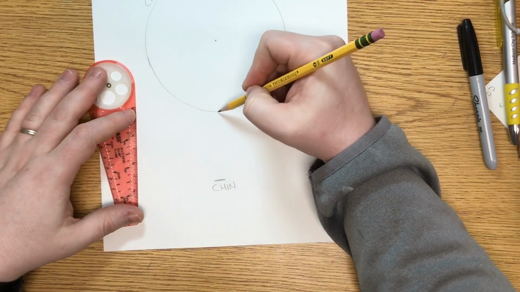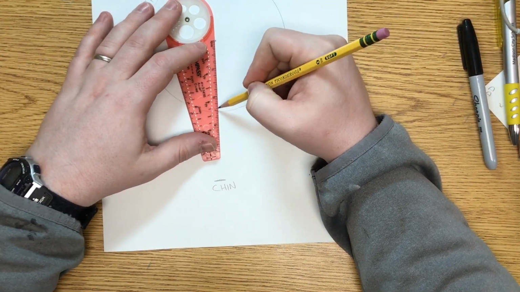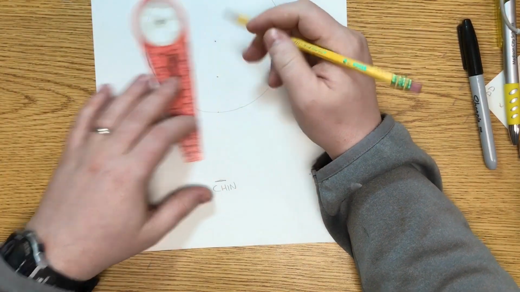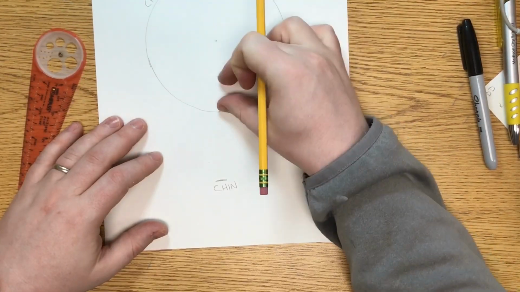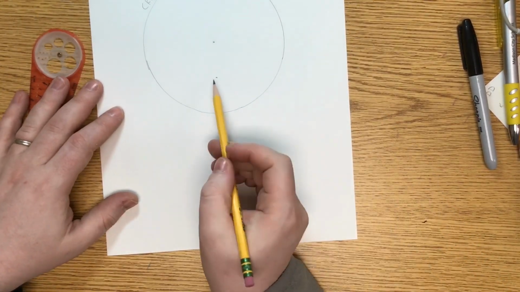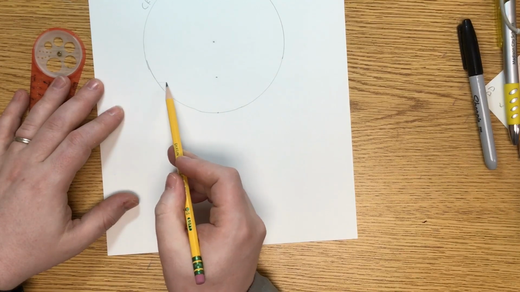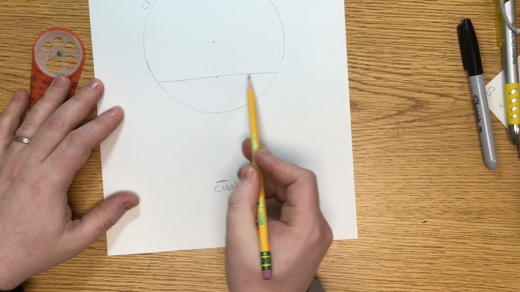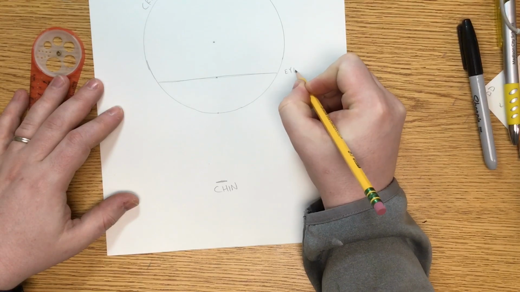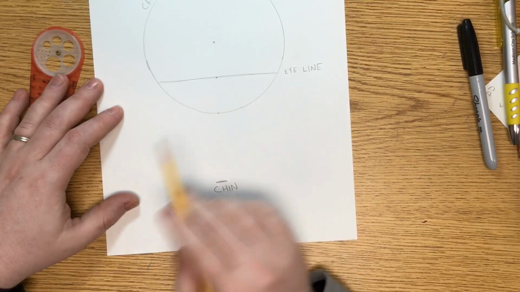Halfway between the center of the circle and the bottom of the circle, so 2.5 divided by 2 would be 1.25, right? You can measure it like that, or you could just estimate halfway, whichever way works for you. Halfway between the center of the circle and the bottom of the circle, we're going to draw a horizontal line, and we'll call this the eye line. We call it the eye line because that's where the center of the eyes are going to be.